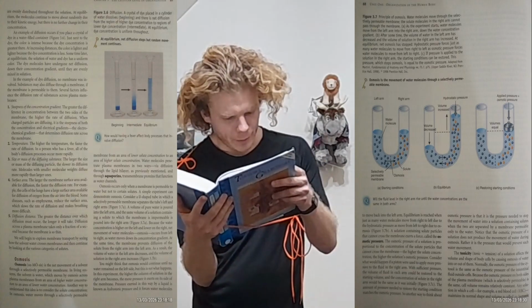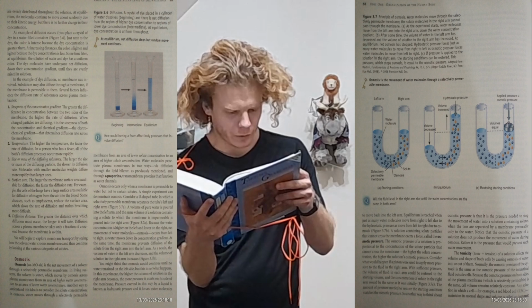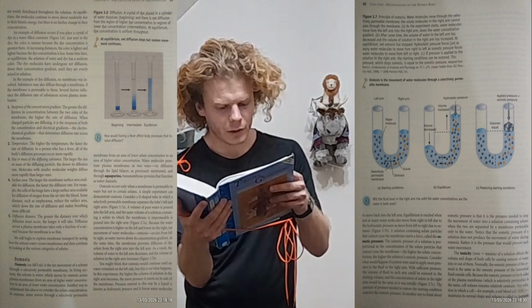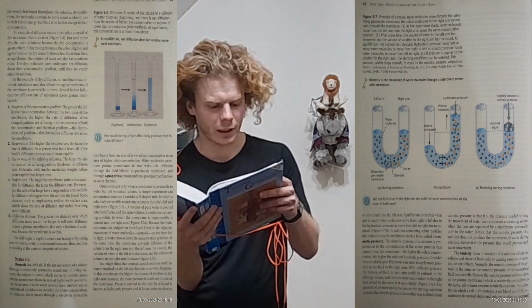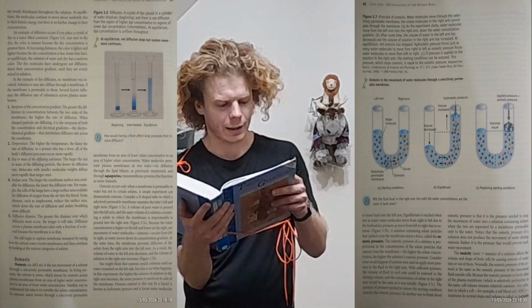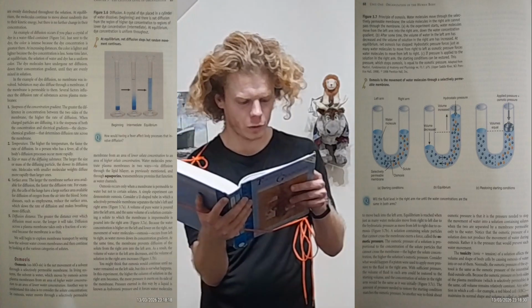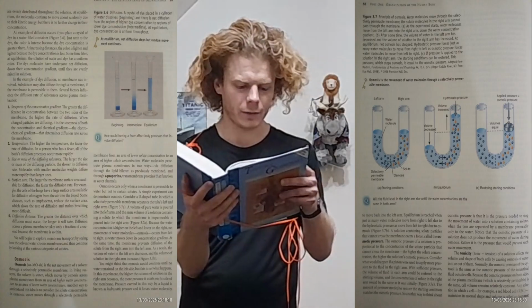Consider what would happen if a piston were used to apply more pressure to the fluid in the right arm. With sufficient pressure, the volume of fluid in each arm could be restored to the starting volume, and the concentration of solute in the right arm would be the same as it was initially.